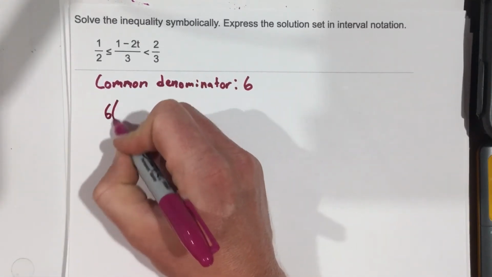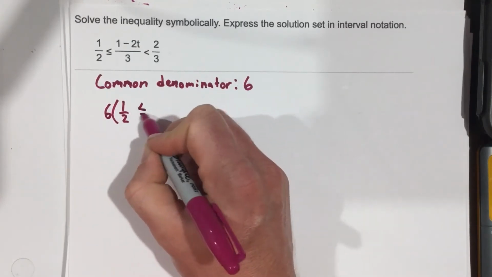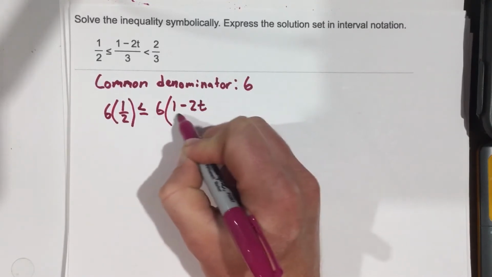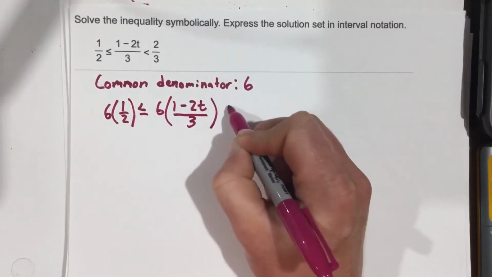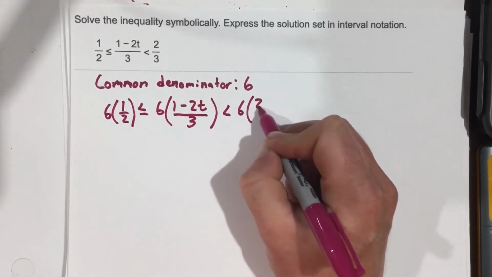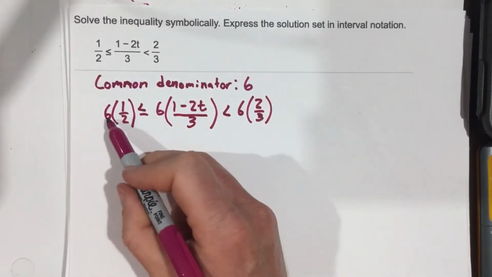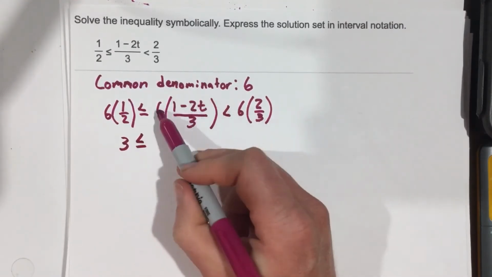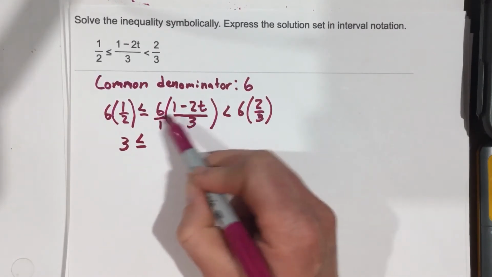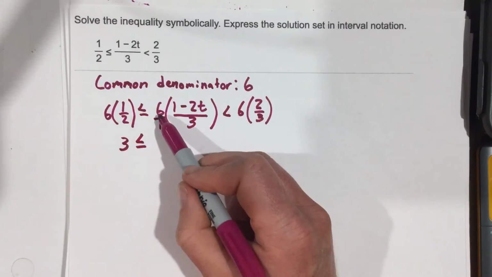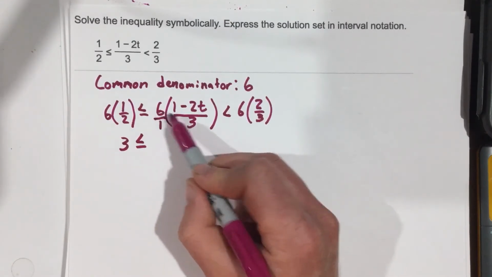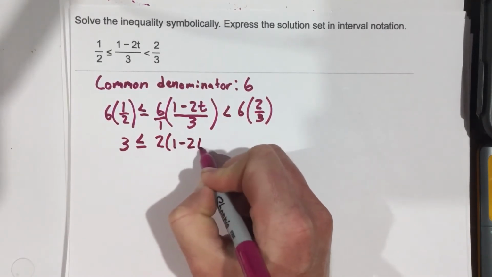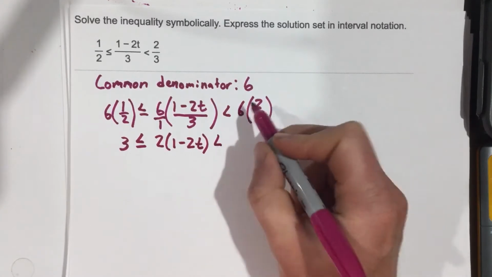So I'm going to say 6 times a half, less than or equal to 6 times 1 minus 2t over 3, less than 6 times 2/3. When I take 6 times a half, half of 6 is 3, less than or equal to, now 6 is 6 over 1 because we have a fraction here, we just used the fraction version of 6. We have 6 over 3, which cross cancels, 6 divided by 3 is 2, so this is 2 times 1 minus 2t, less than 6 times 2/3.